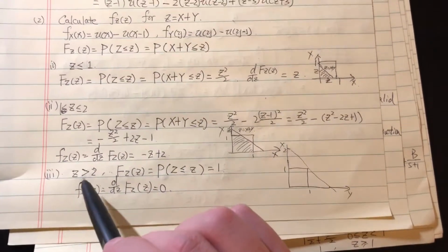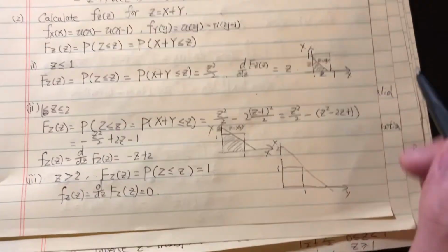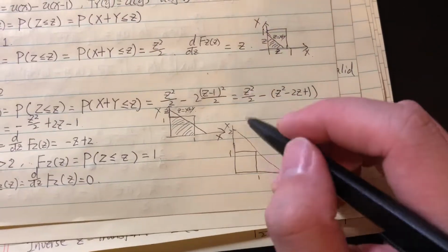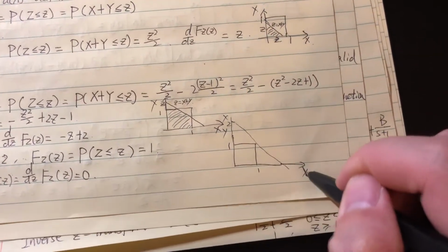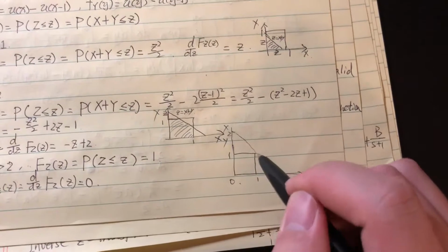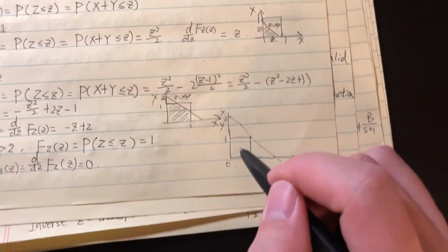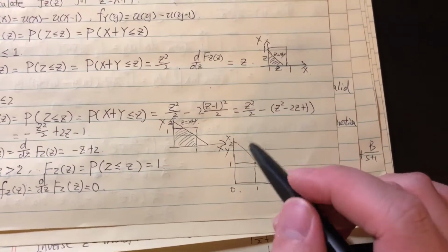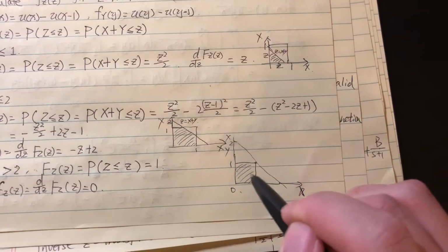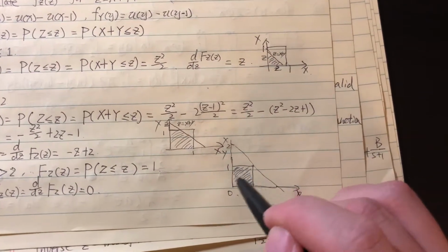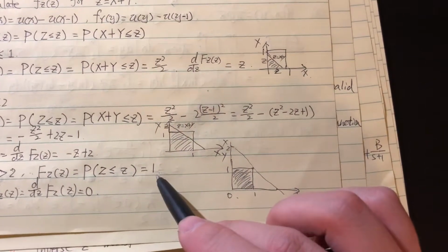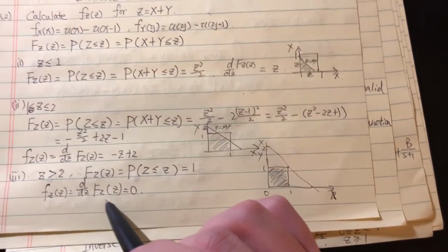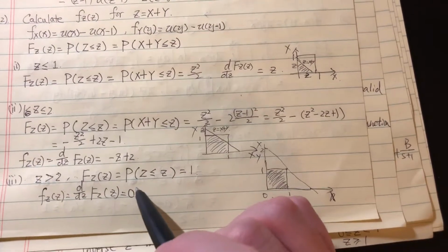For the third situation, when z is larger than 2, this is y, this is x, and the common area is the whole block, so it is going to be 1. If you differentiate, it is just going to be 0.